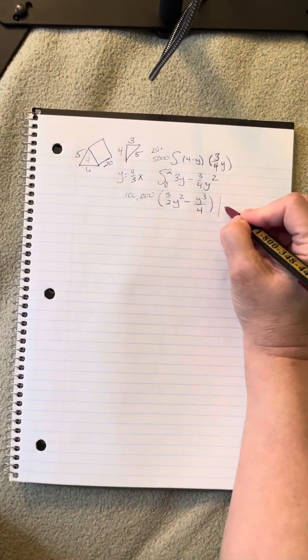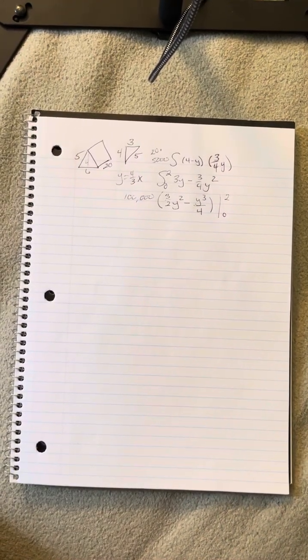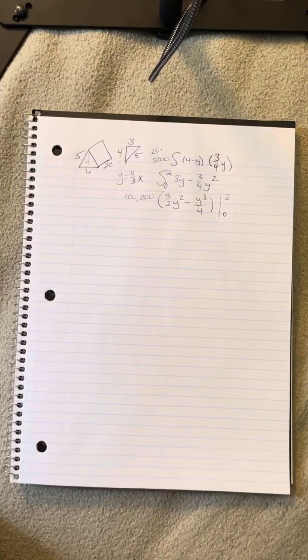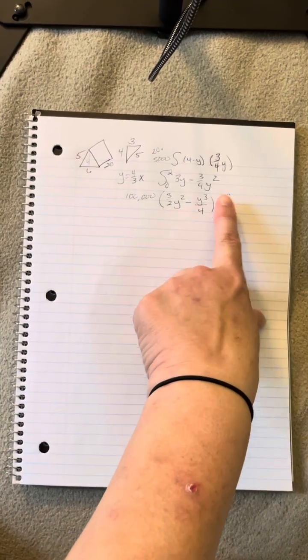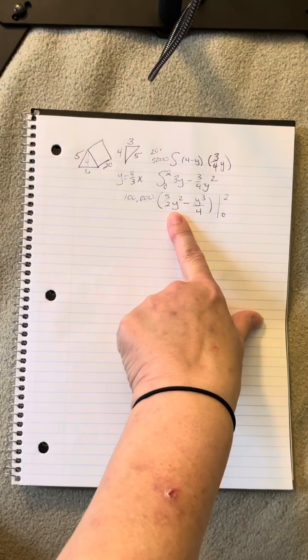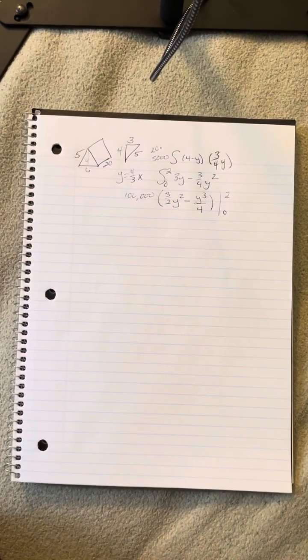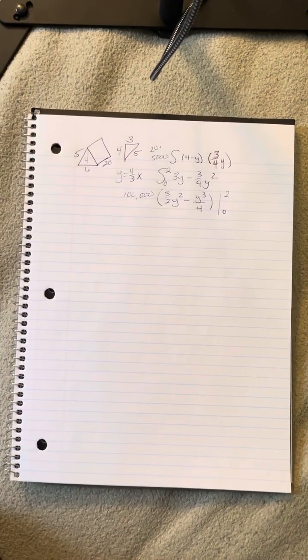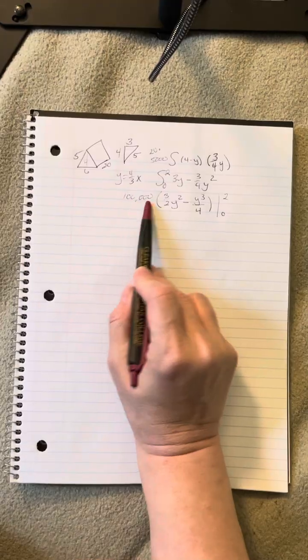Plugging in the 0 to 2. Zeros plugged in are going to kill those off. 2's plugged in with the calculator is going to give me, I'm going to pause it while I find that 0. Duh, 5 times 10. 5 times 2 is 10. There's the extra 0. This is correct.